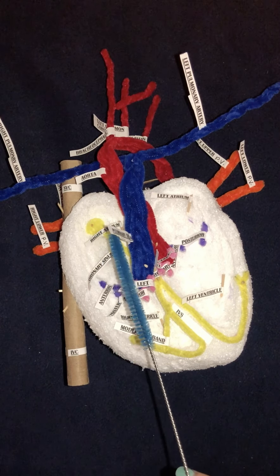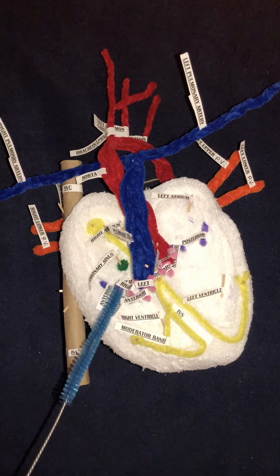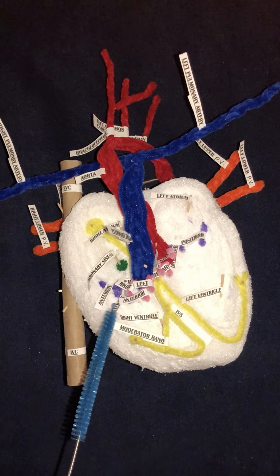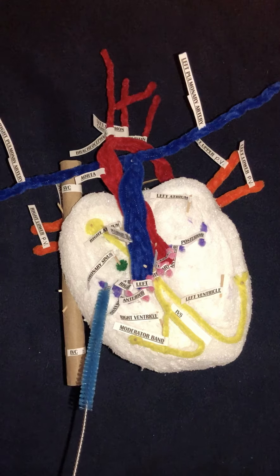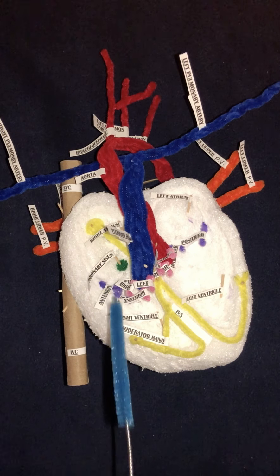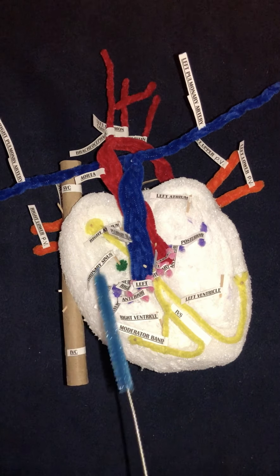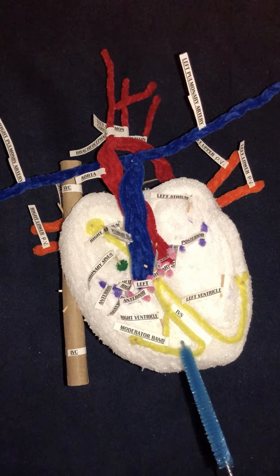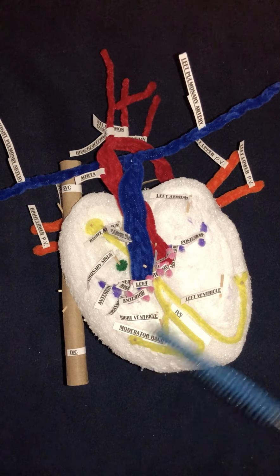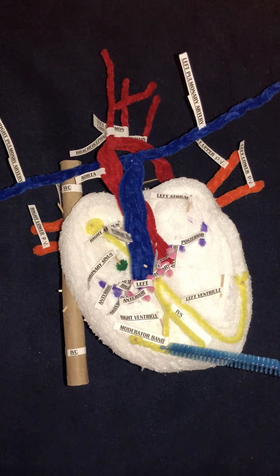The blood will then be pushed through these purple tricuspid valves, or tricuspid cusps, I should say. There's anterior, posterior, and medial. The blood's going to be pushed through there into this right ventricle. Also in the right ventricle here, we're going to see the moderator band, which just courses through the right ventricle.